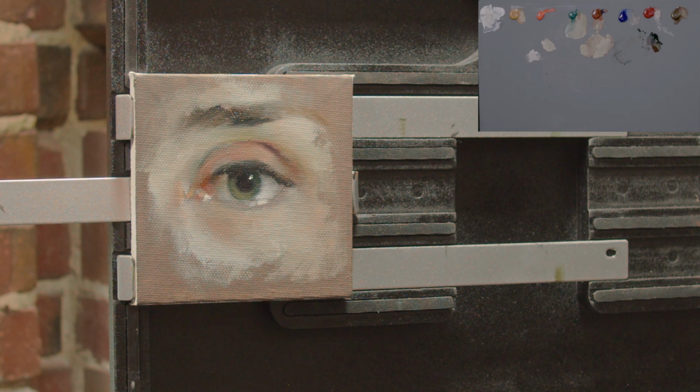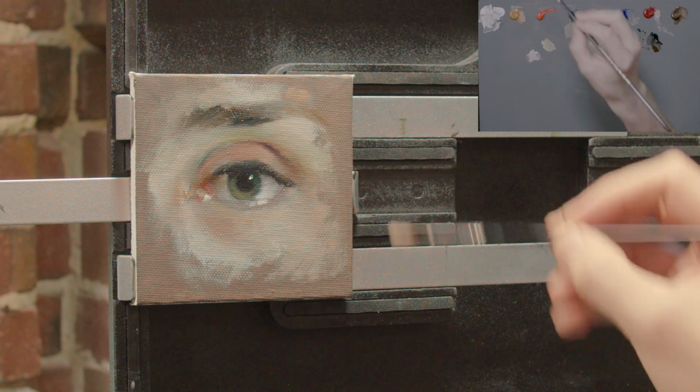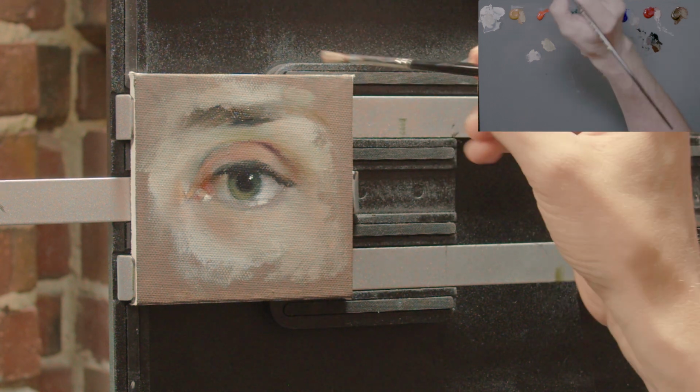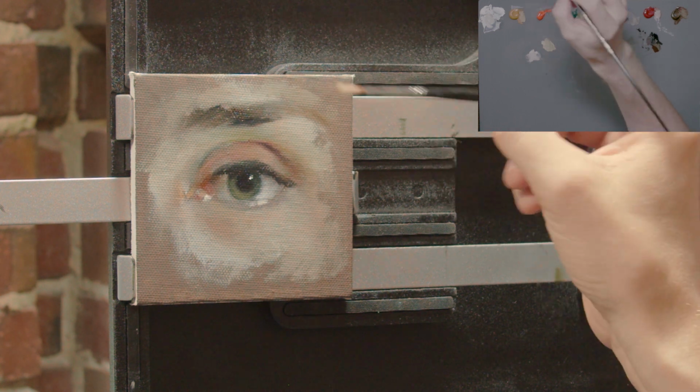People ask, are eyes hard? Sure, there's a lot going on. But it's really no harder than anything else when you're painting, you're focused on a few shapes.